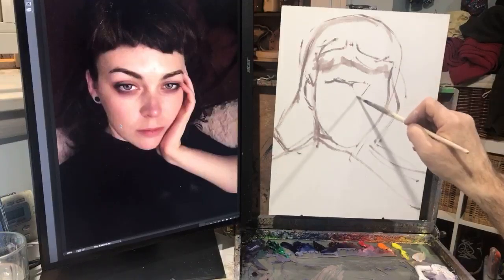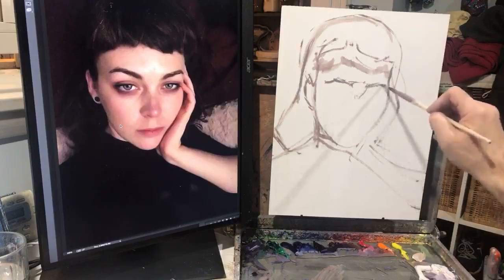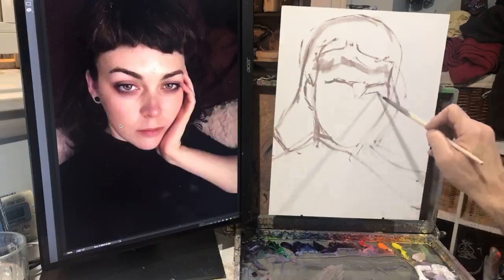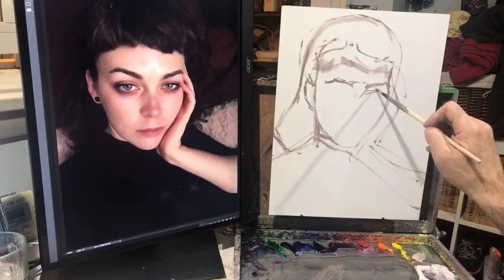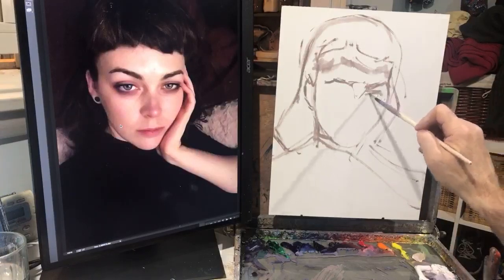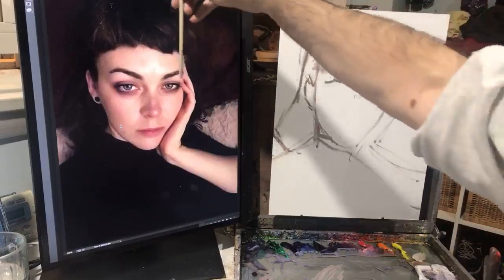Have that kind of triangular feature right here. Then her other eyebrow. Get a measurement on that.